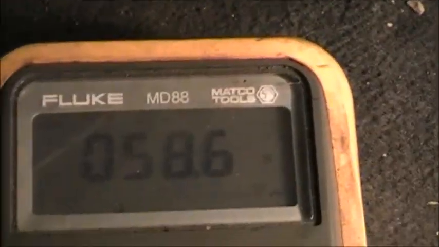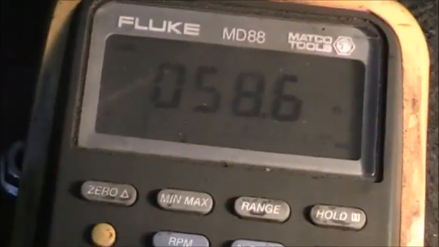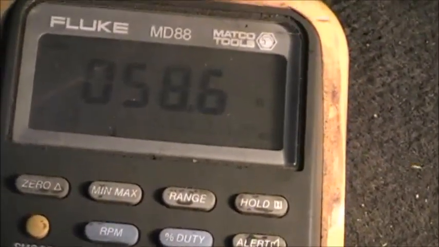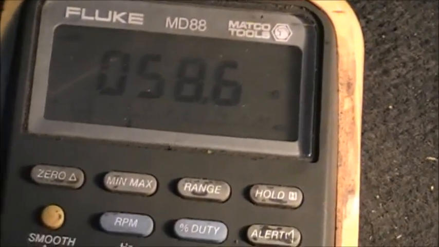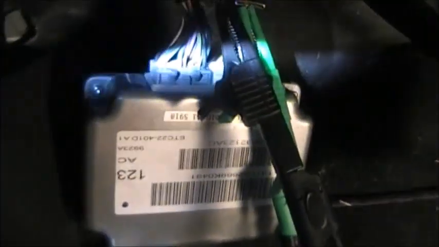Okay, I have the meter here, and I have it hooked up to the CAN high and CAN low, and it shows 58.6 ohms, which is okay. I have them stuck right inside the pins. It's hard to see that.